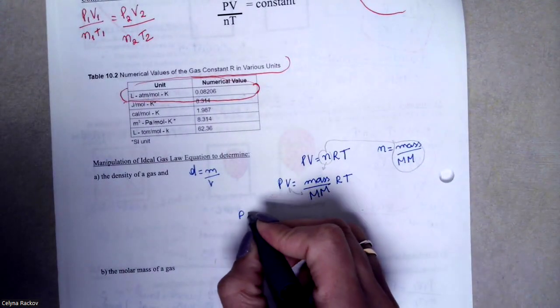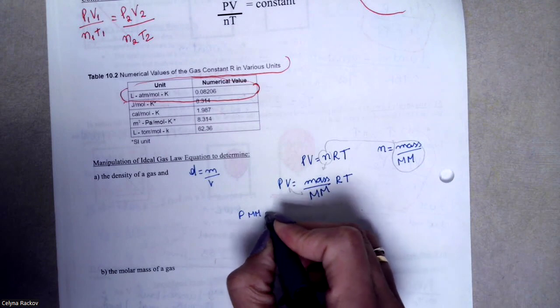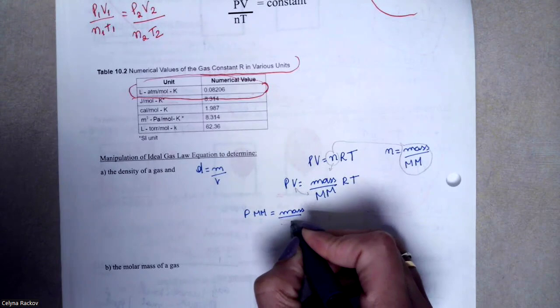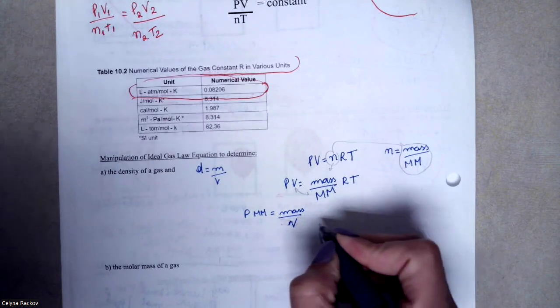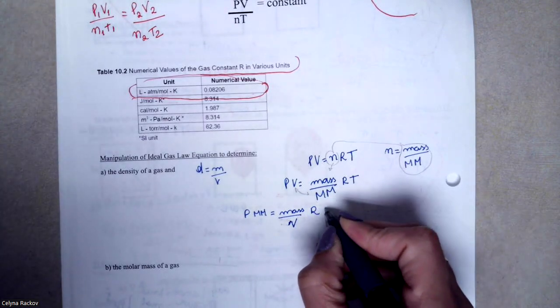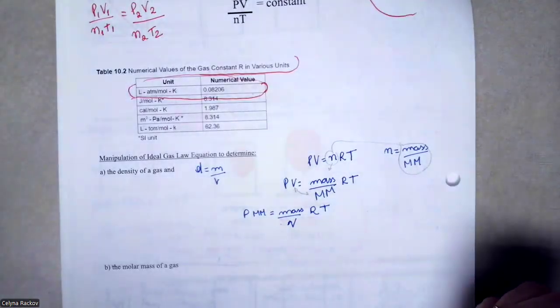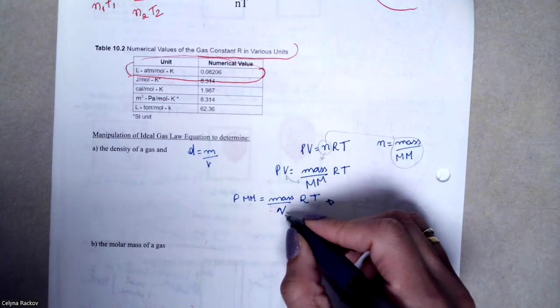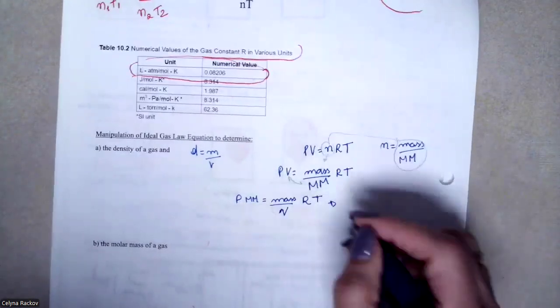Then we're going to have pressure times molar mass equal to mass divided by volume times RT. And what's mass divided by volume? Density, right? Now let's rearrange it.